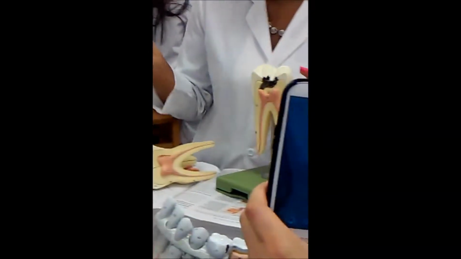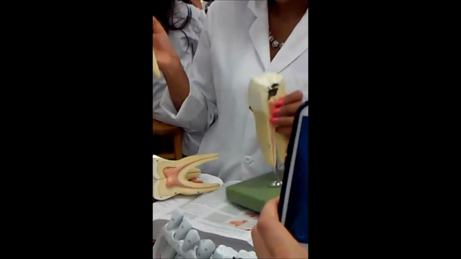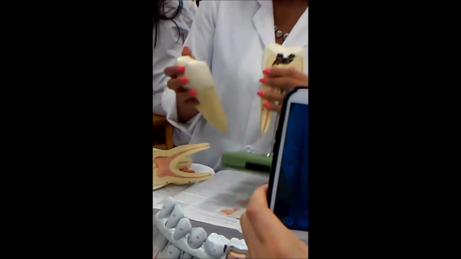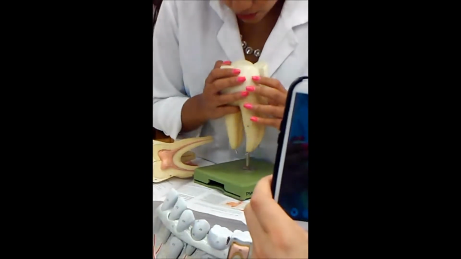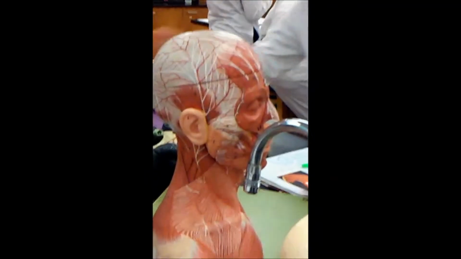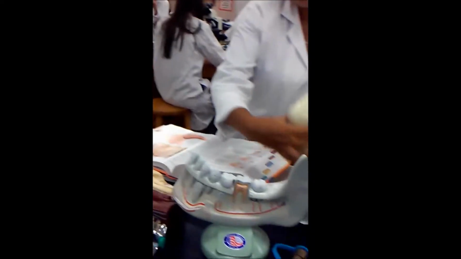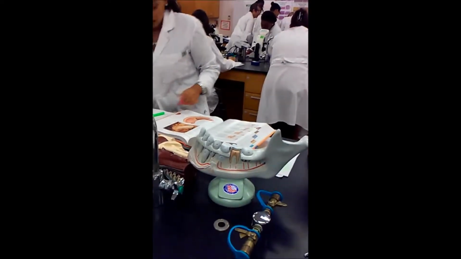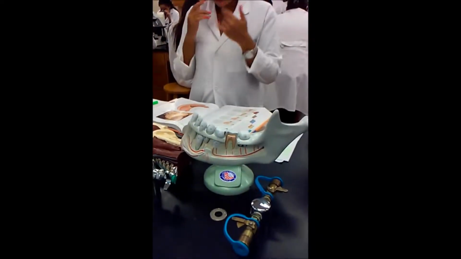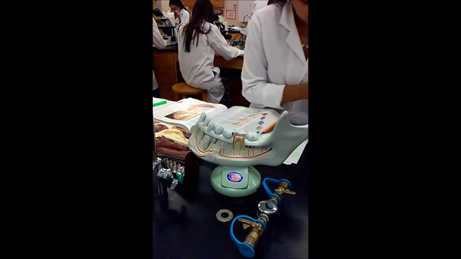Wait, what's the middle that's dividing the crown to the root? The neck. Okay. Just the neck. And that's it for teeth. And we went over how many teeth does an adult have? 32. And a child? 20. No, 26. 20. Okay, so we did teeth, we did salivary glands, and we did tongue, right?